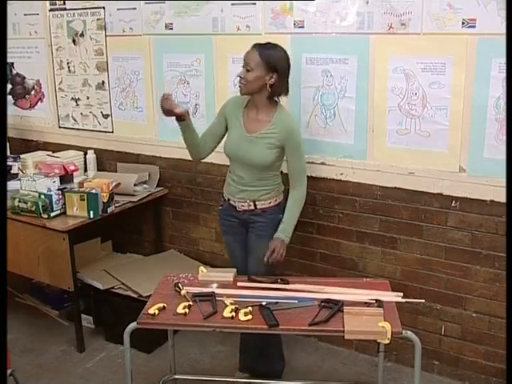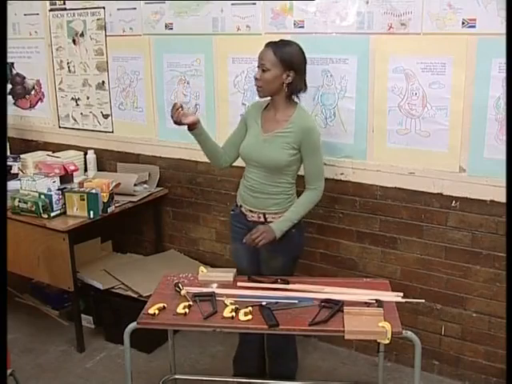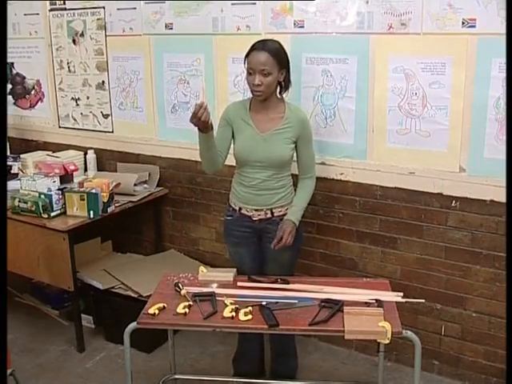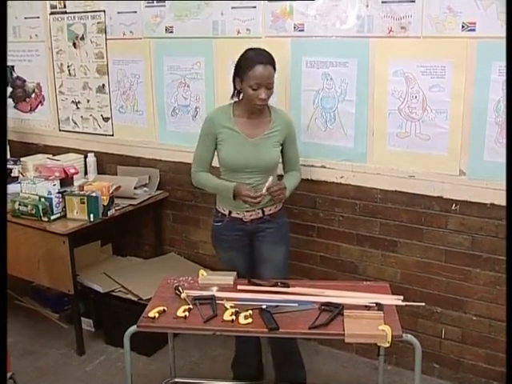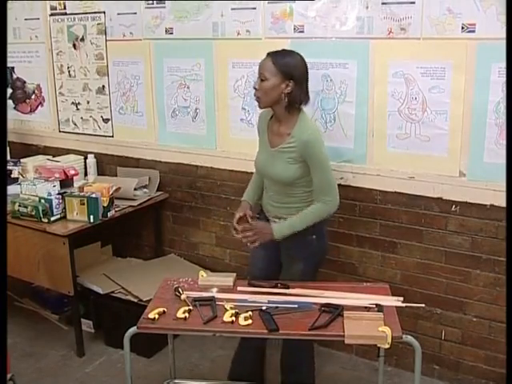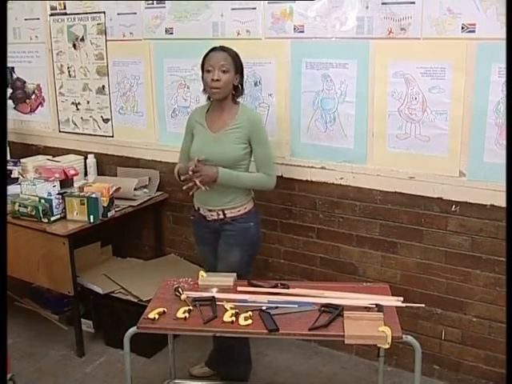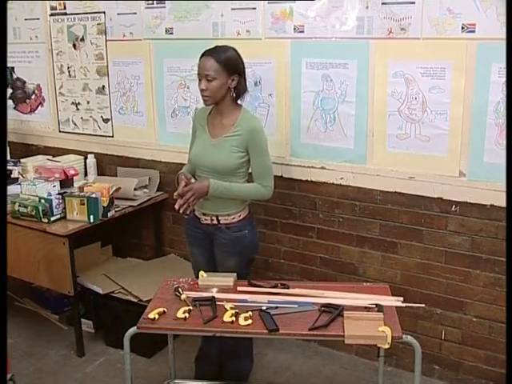This is the size I'm going to need for my fence post. Okay? Now, moving on, we're going to start our making process.